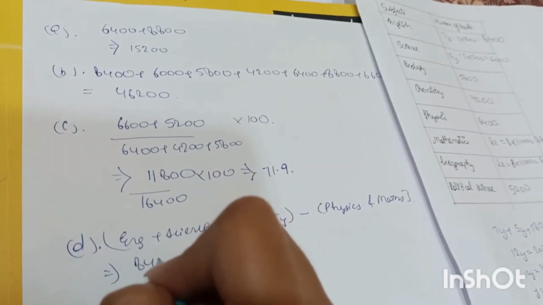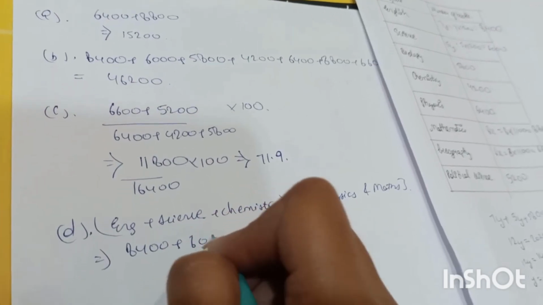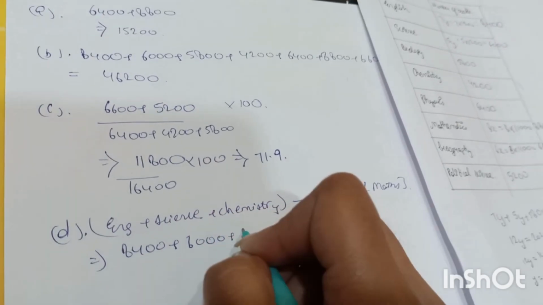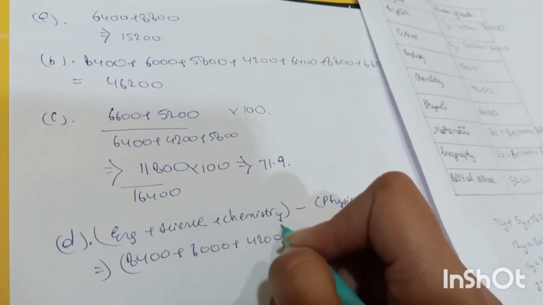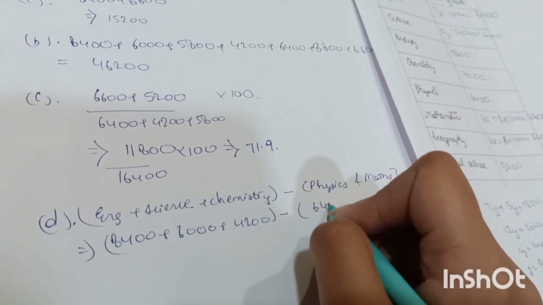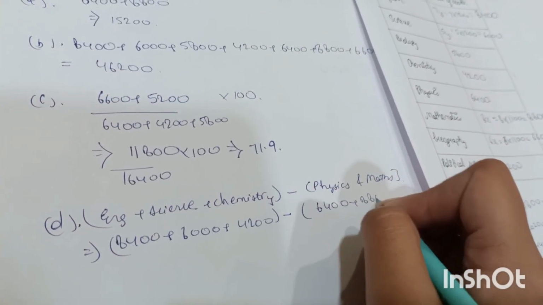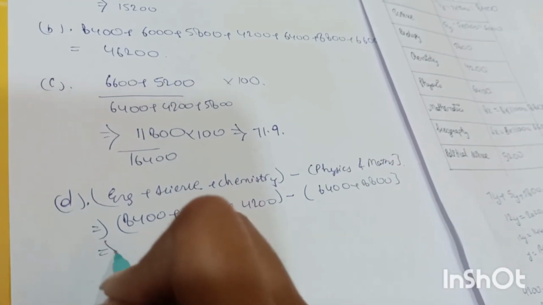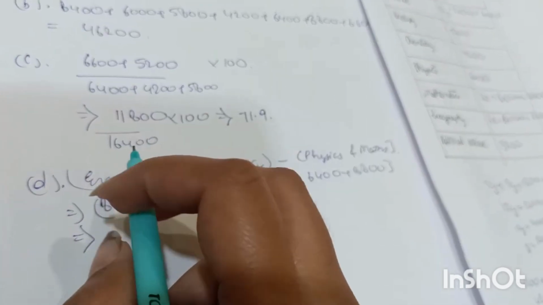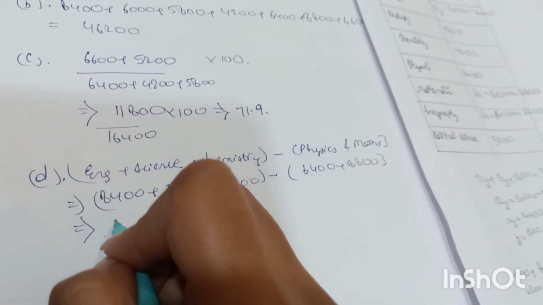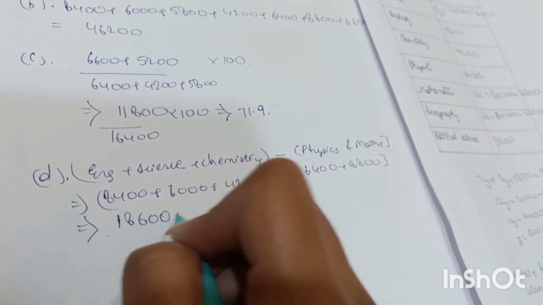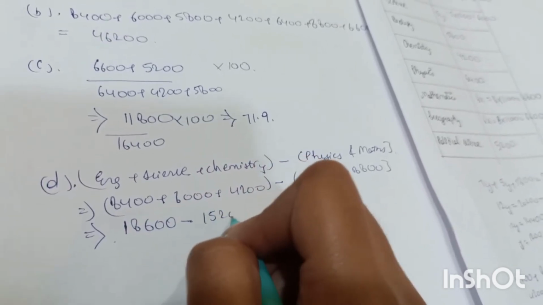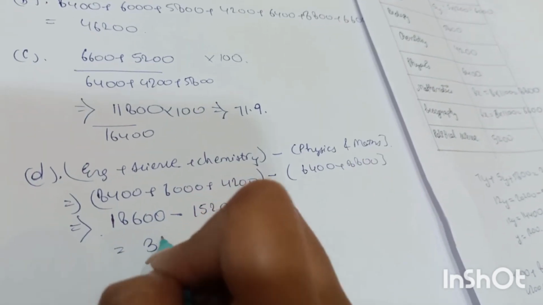English plus science plus chemistry minus physics and maths. So you'll get the value as 600 minus 15,200. So you'll get the value as 3,400.